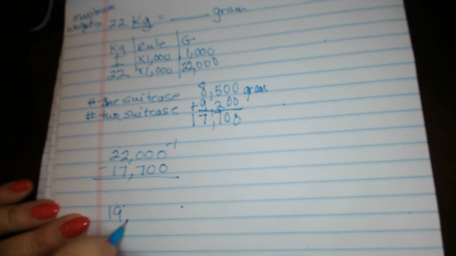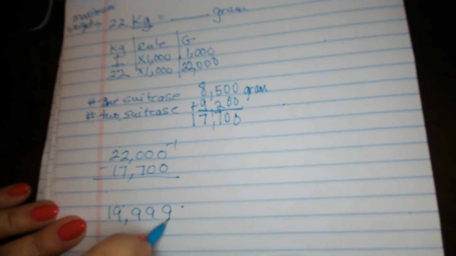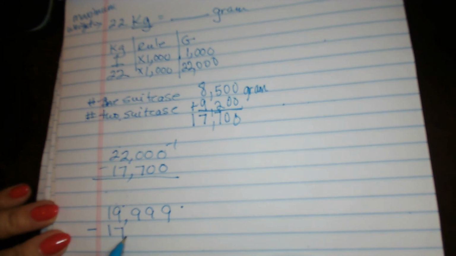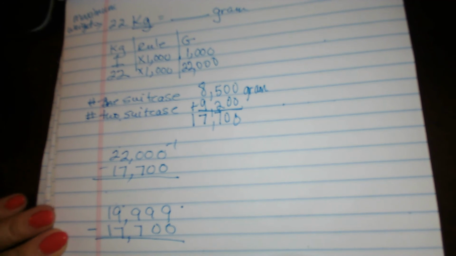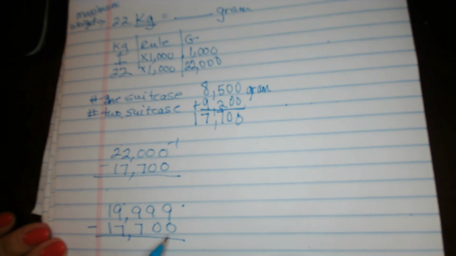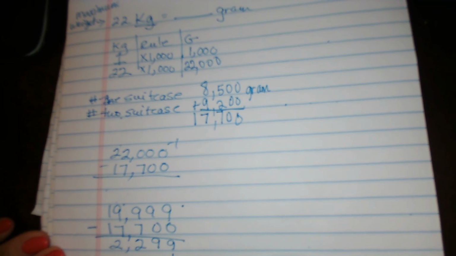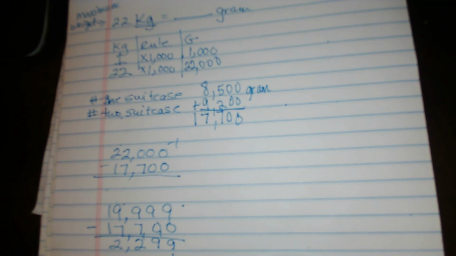So this is going to be 19,999 minus 17,700. Now I don't need to regroup. I just minus 1 out of there. So this is 9,922. So it's 2,299 plus my 1. It's 10, 10, 3. So it's 2,300.